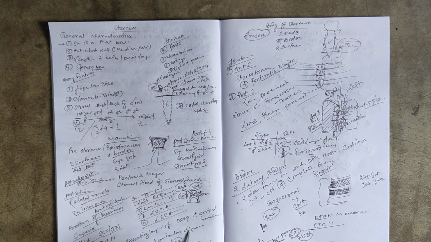The superior angle possesses a demifacet for the seventh costal cartilage, and the upper end articulates with the lower end of the body to form the xiphoid joint, and the xiphoid joint usually becomes a synostosis by the 40th year. And the lower end gives attachment to the linea alba.